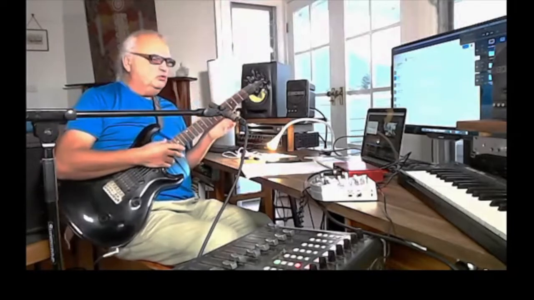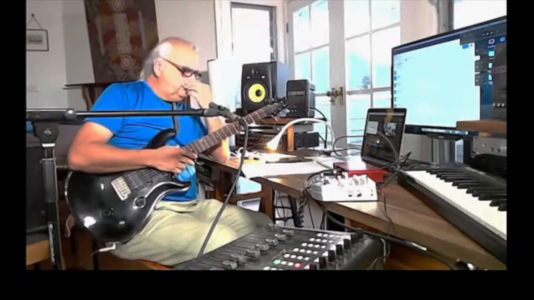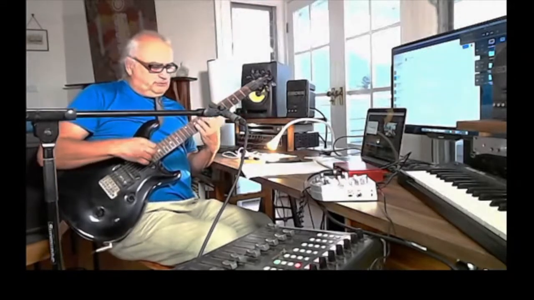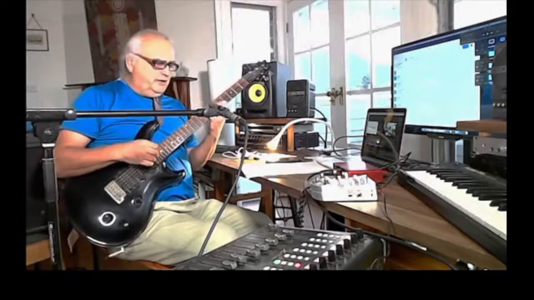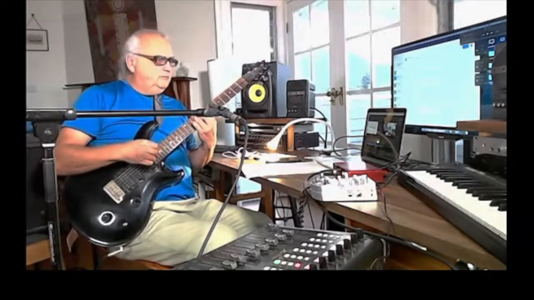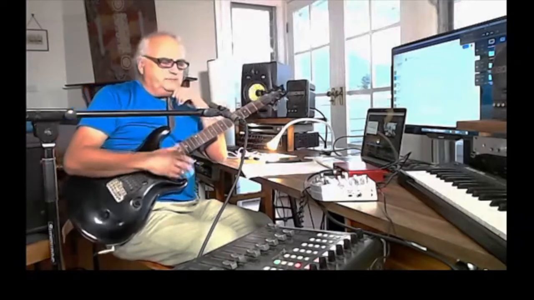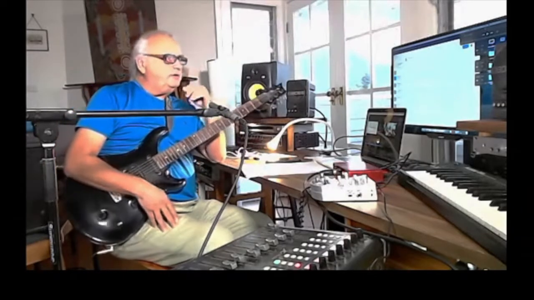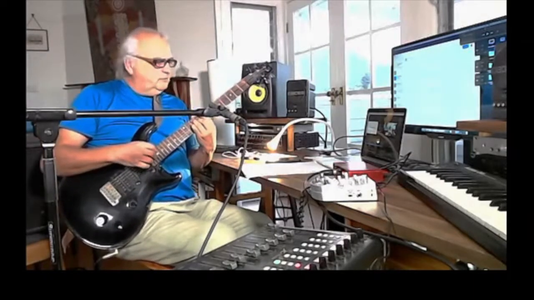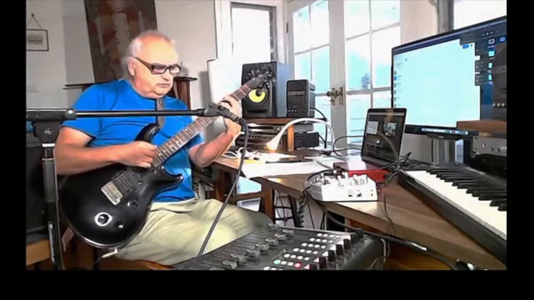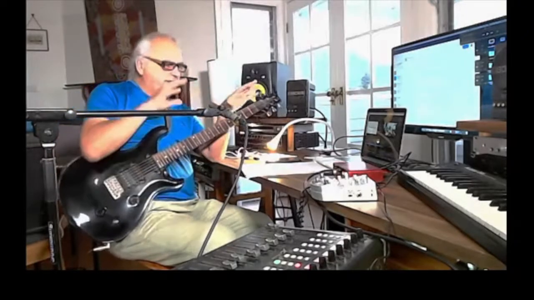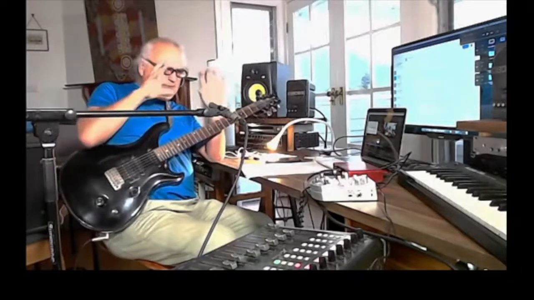Oh, that didn't sound too good. The next chord in line is the F. 2, 3, 4. That sounded better. Let's try now the next one, the G minor. 2, 3, 4. Okay, that sounded pretty cool. It gives a nice contrast between the first bar and the second.